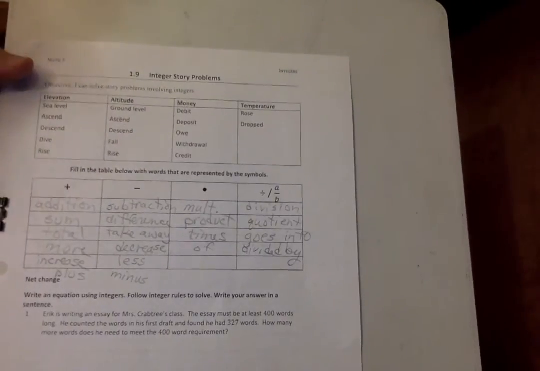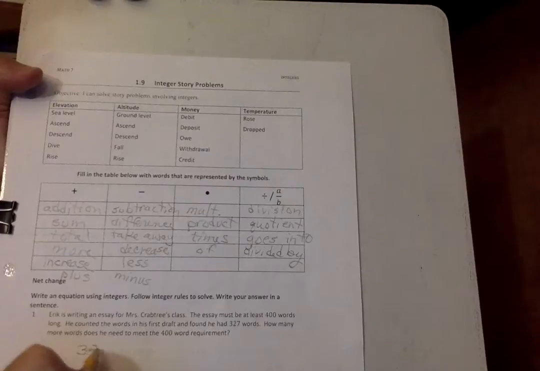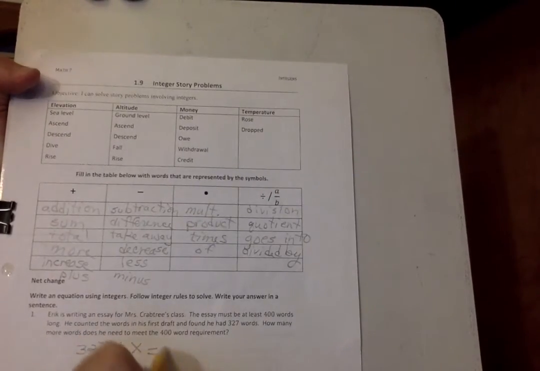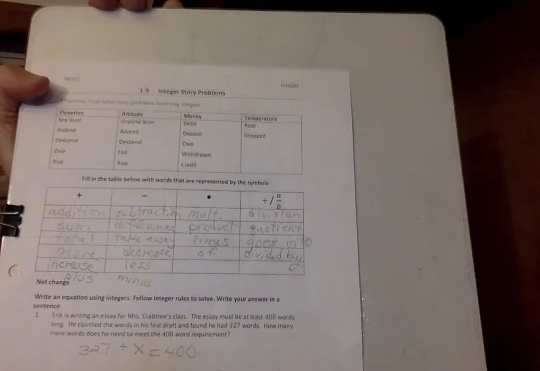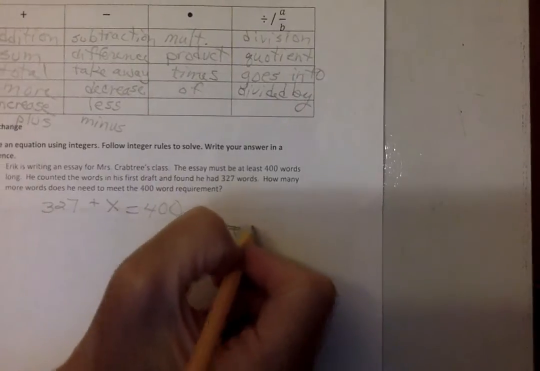Okay, so if we're going to write an equation, he's going to have 327 words plus some number x equals 400. And we should probably define x. So x equals the number of words needed.